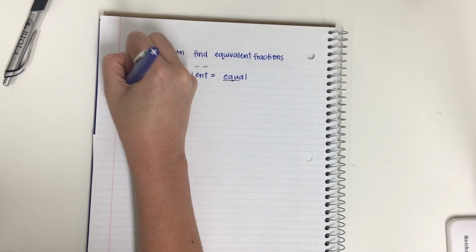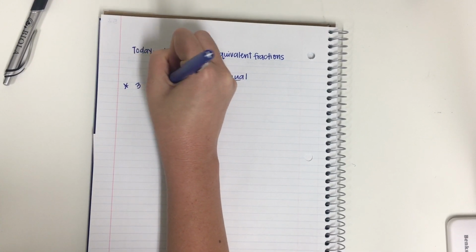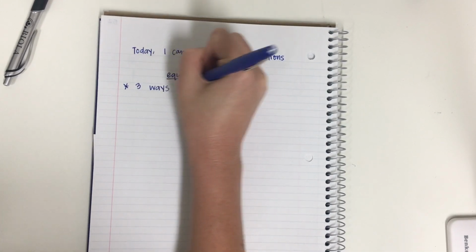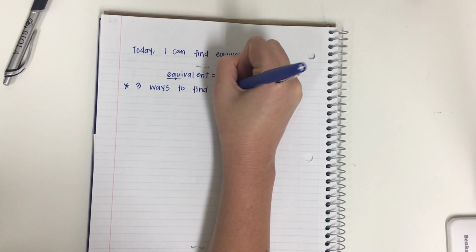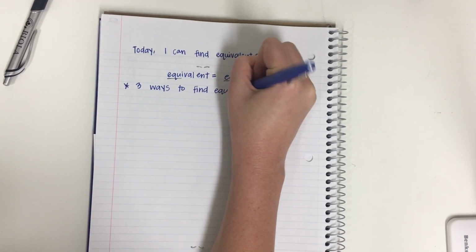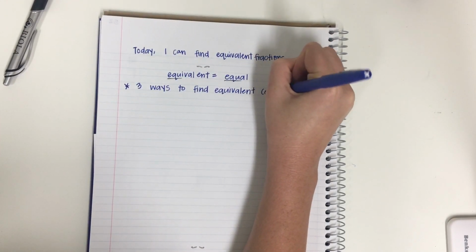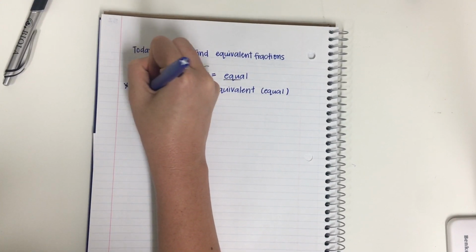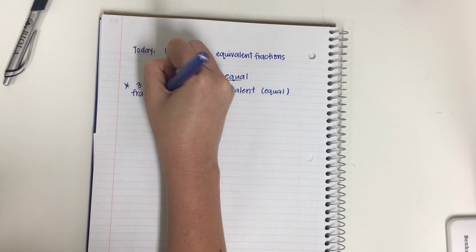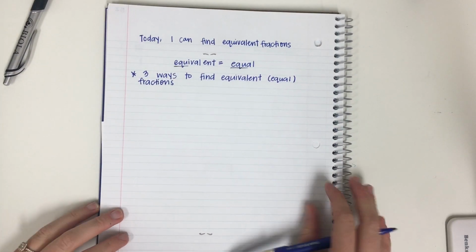So there are 3 ways to find equivalent or equal fractions. So we're going to be working with these for a few days, but I just want to show all 3 in the same place, okay?